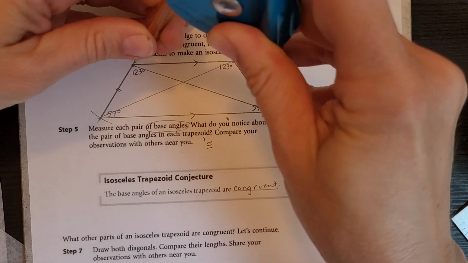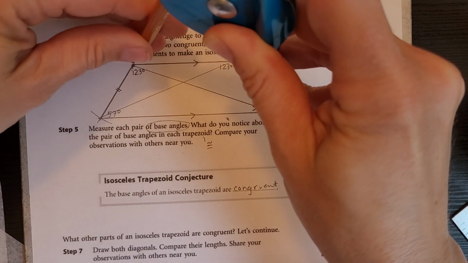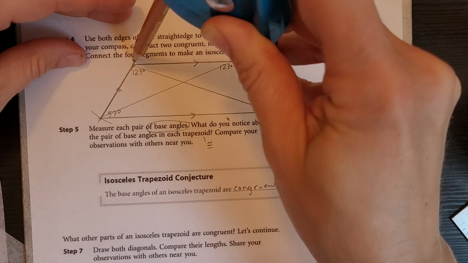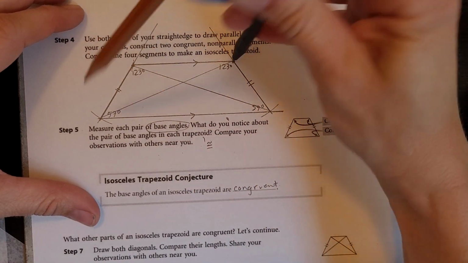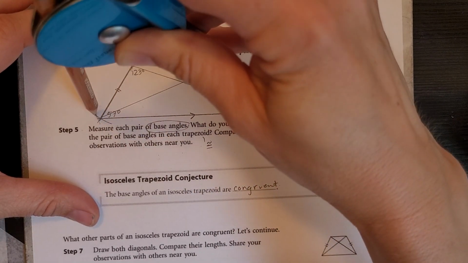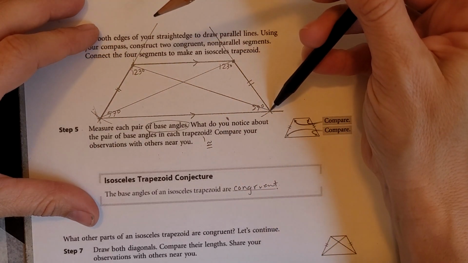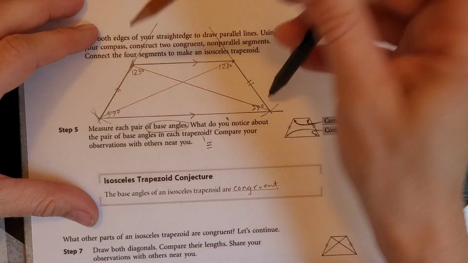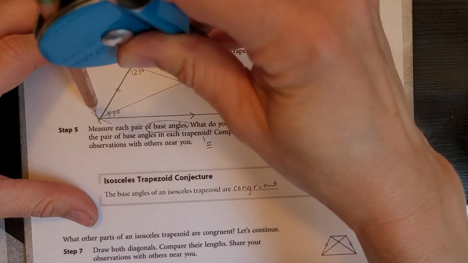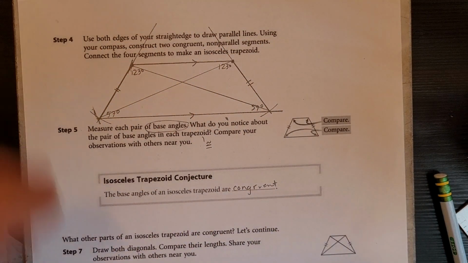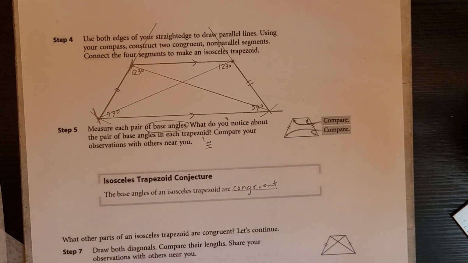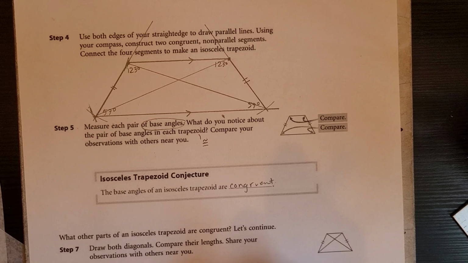So I'm just going to set my compass distance to one of the diagonals, and then I feel like this diagonal is not quite long enough, or maybe I made this one too long. I have to say, it doesn't look as perfect as I wanted it to be, but they are congruent. The diagonals of an isosceles trapezoid are also congruent.